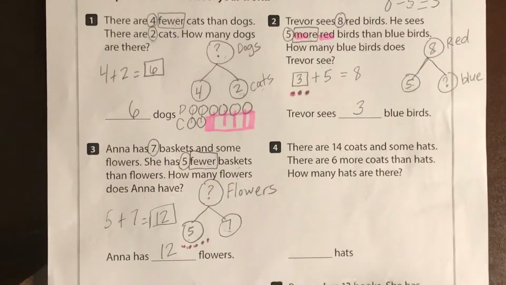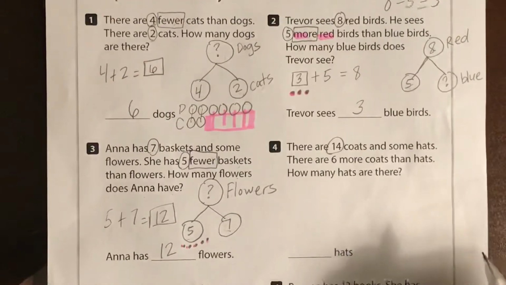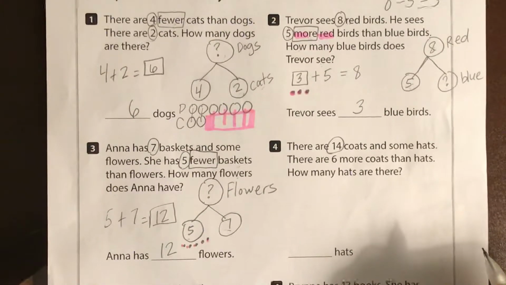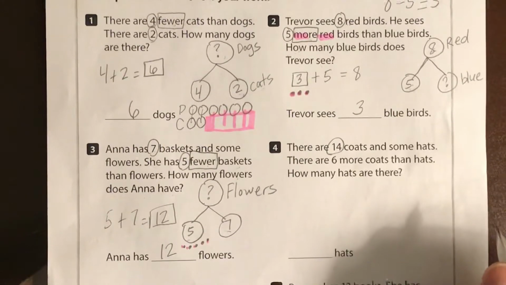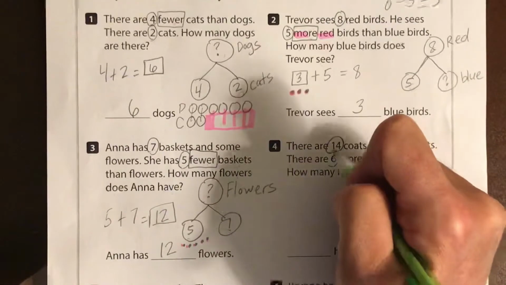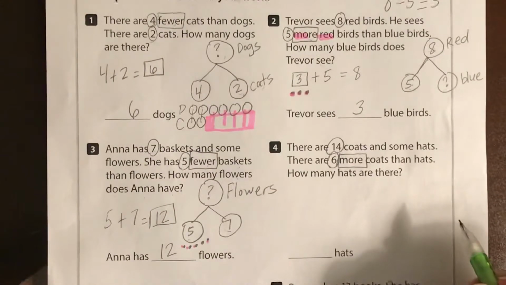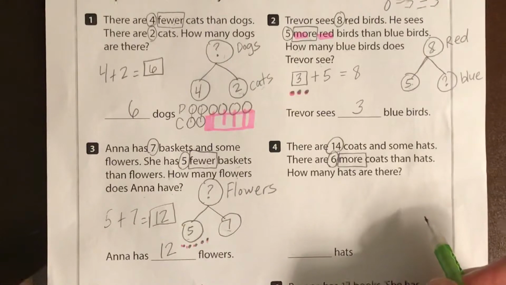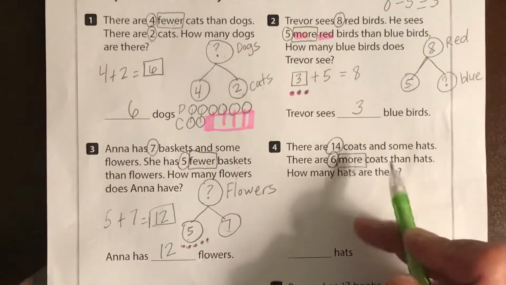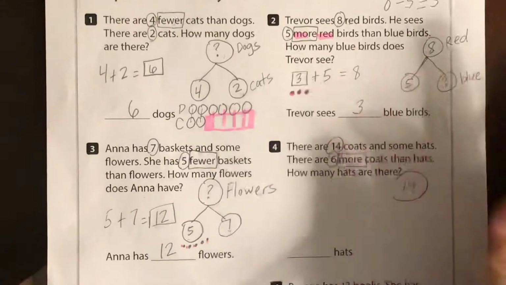Number 4. There are 14 coats and some hats. Circle your important number. There are 6 more coats than hats. How many hats are there? Okay, so if there's 6 more, box your keyword. That's a part number we know. More and fewer are always part numbers. 14 coats, and there are 6 more coats than hats. So we know that there's more coats. Coats is the whole number. 14 is up at the top.